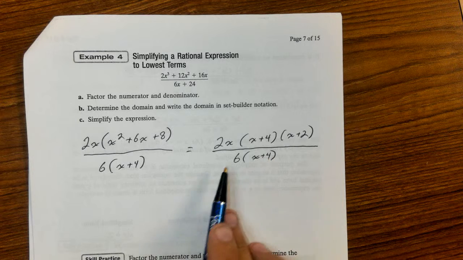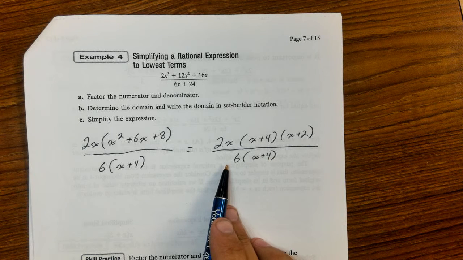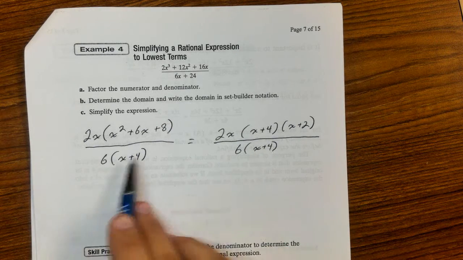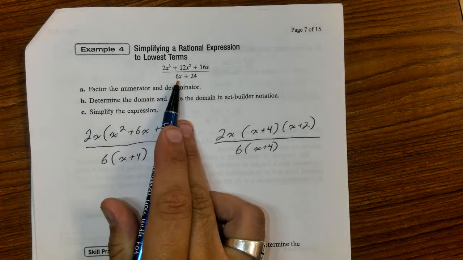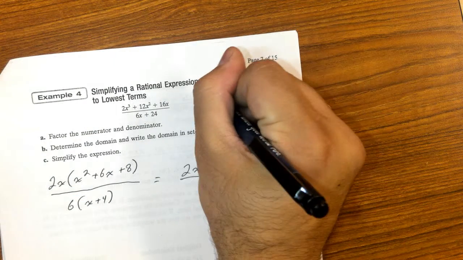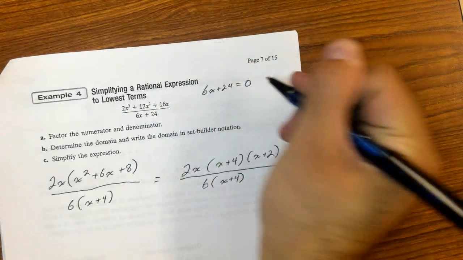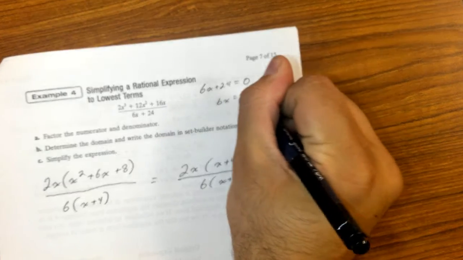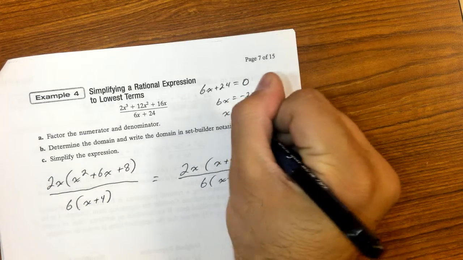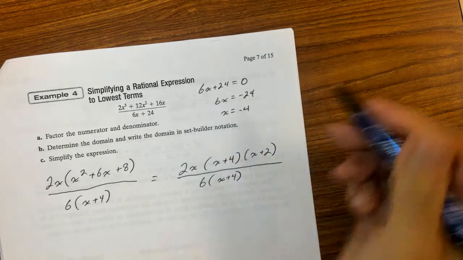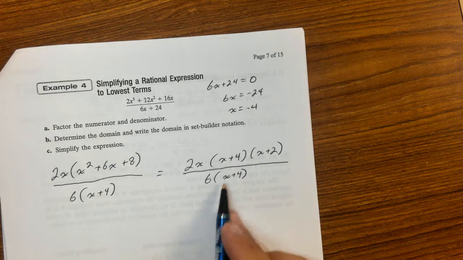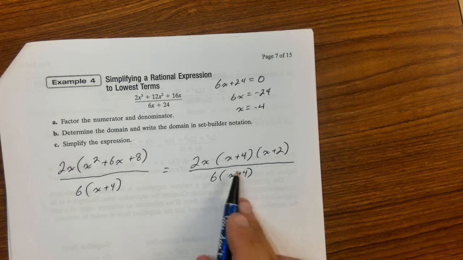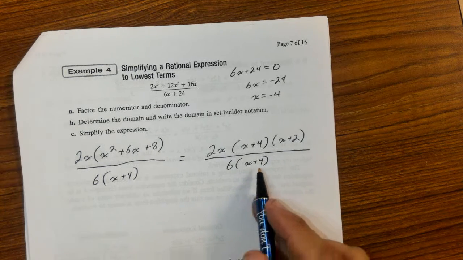However, we do need to determine our domain and write the domain in set builder notation. So whether we do that here in 6x plus 24 equals 0, so 6x plus 24, set that equal to 0. Subtract 24 from both sides, we get 6x equals negative 24. Divide both sides by 6, we get x equals negative 4. We actually get the same thing here. X cannot equal negative 4. Because if we set the factor equal to 0, that's the value that needs to be excluded.